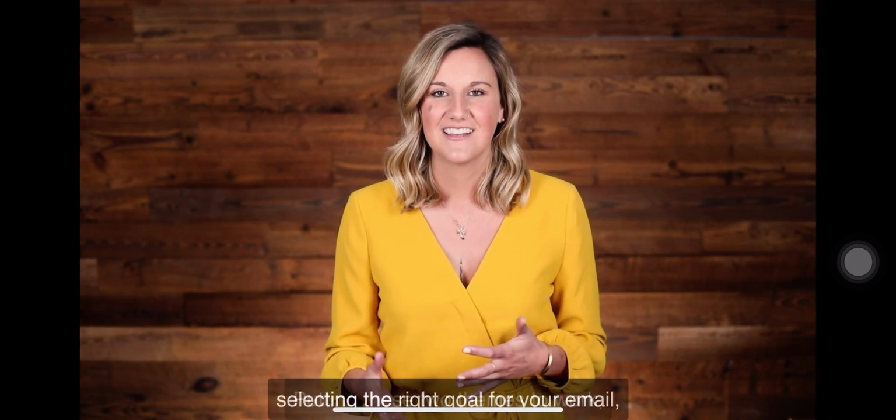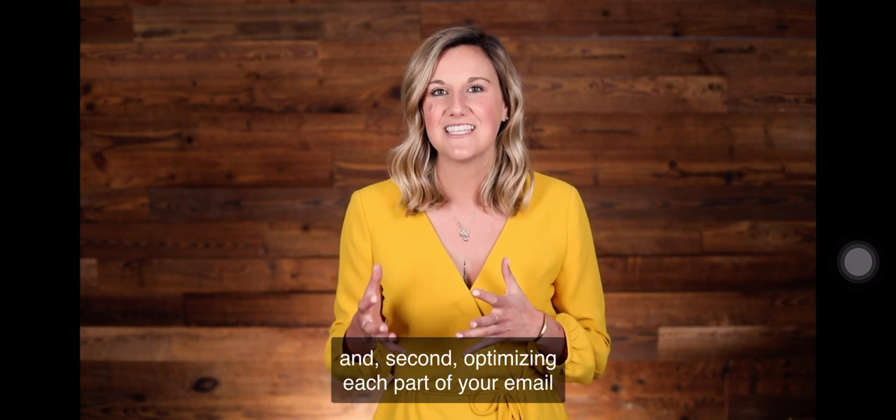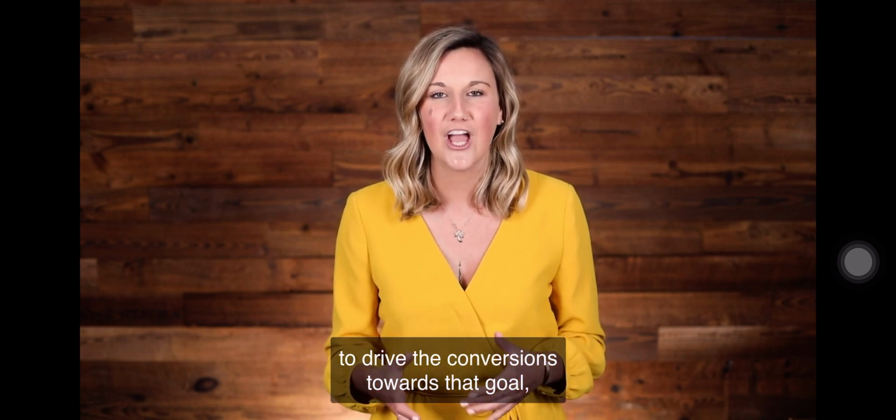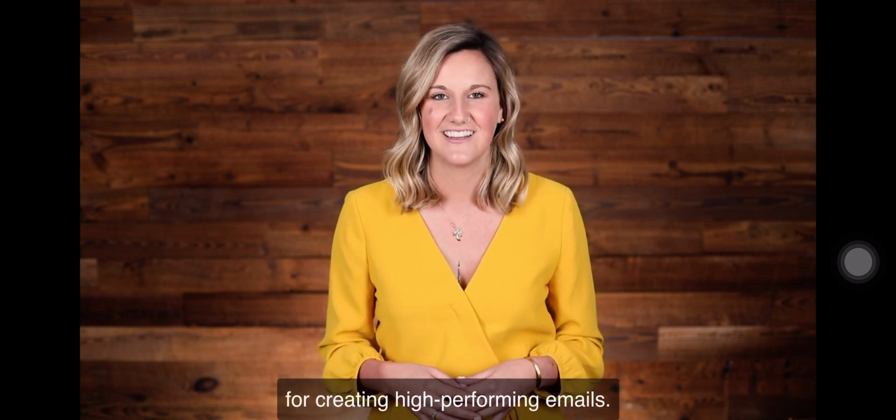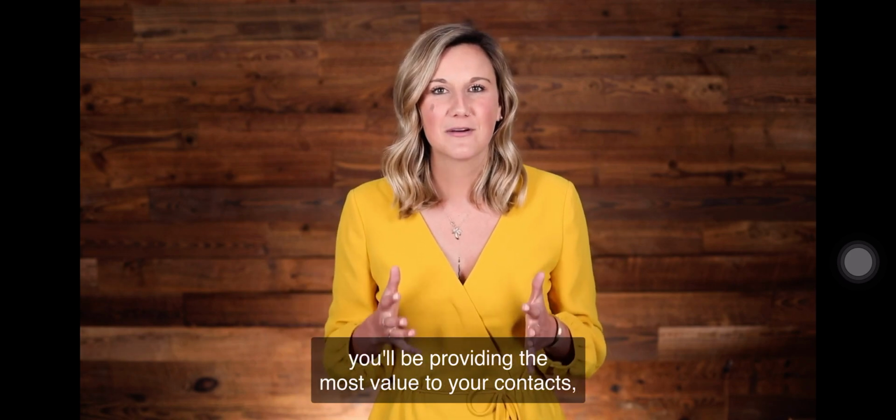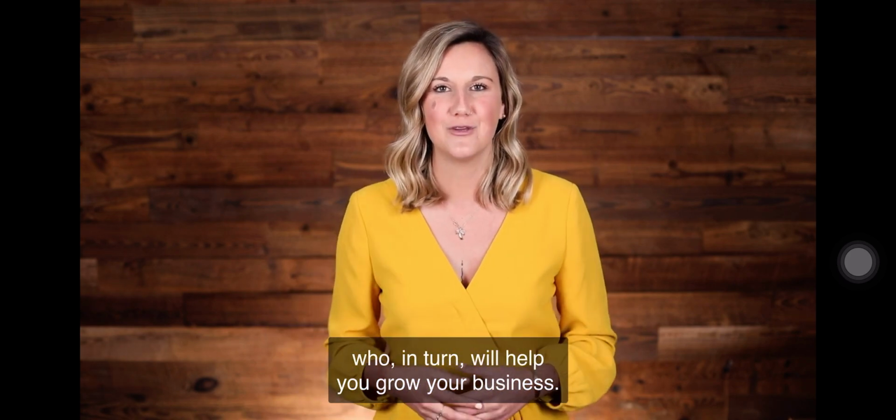Putting these two themes to work, first selecting the right goal for your email, and second, optimizing each part of your email to drive the conversions towards that goal, you will build a strong strategy for creating high-performing emails. In the end, when you bring all of this together, you'll be providing the most value to your contacts, who in turn will help you grow your business.